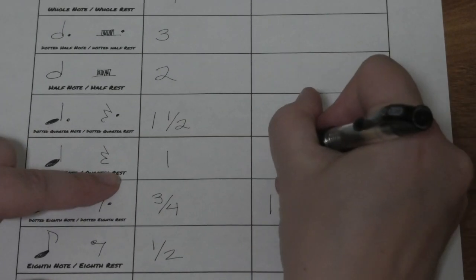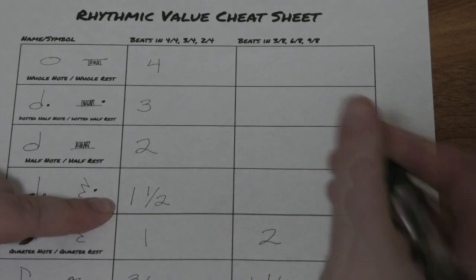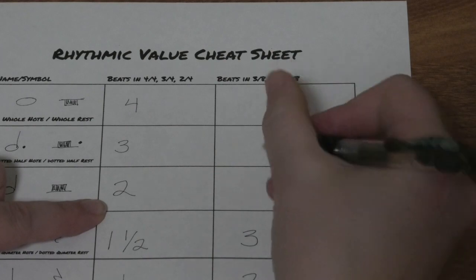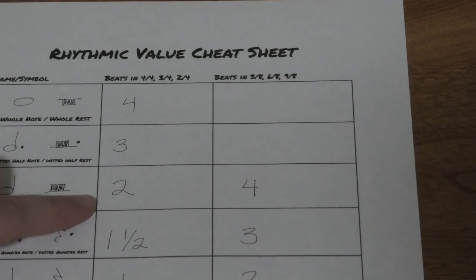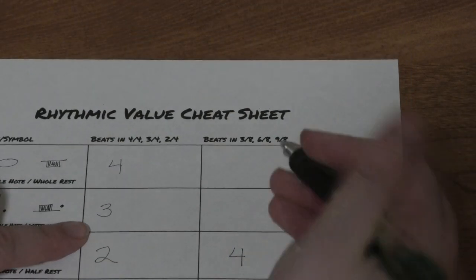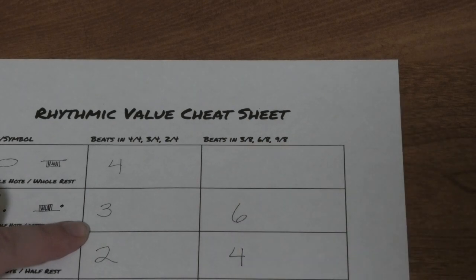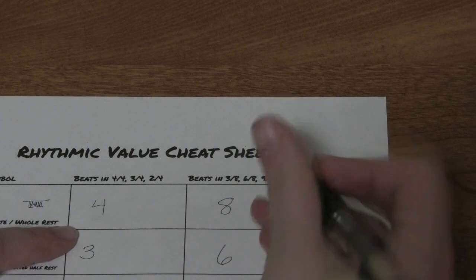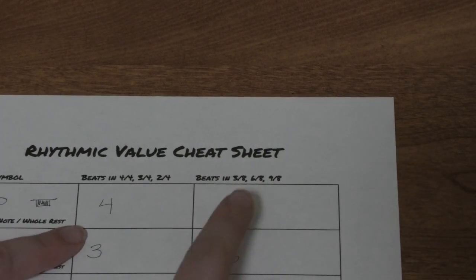Twice 1, twice 1.5, twice 2, twice 3, and twice 4.